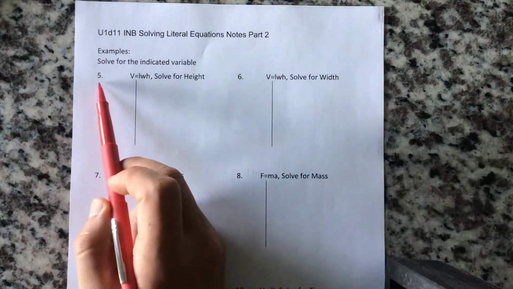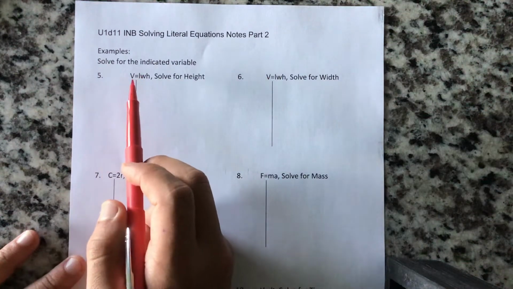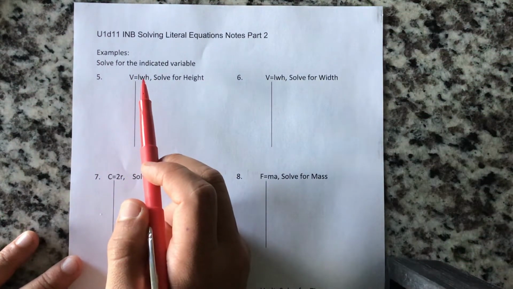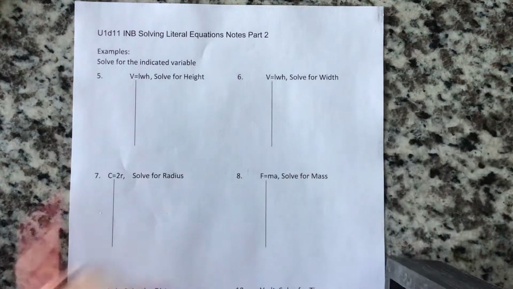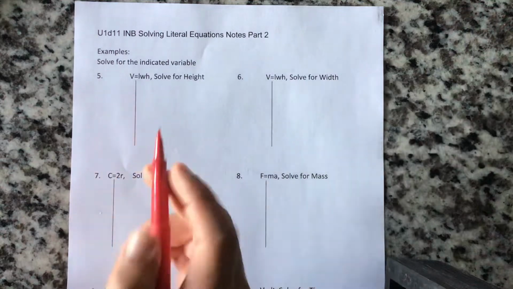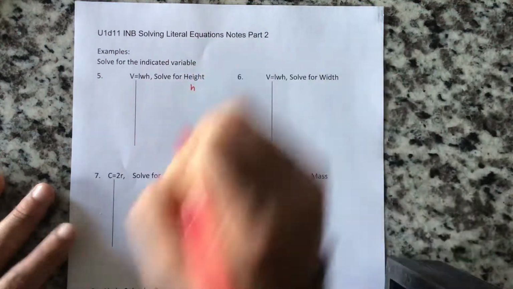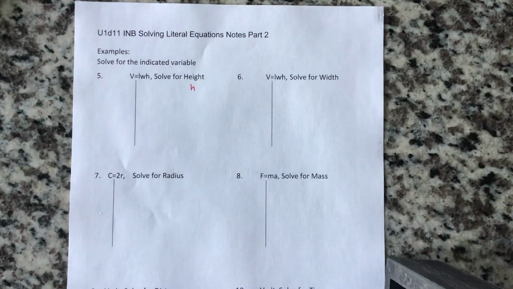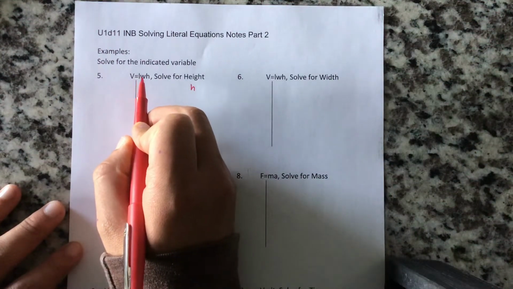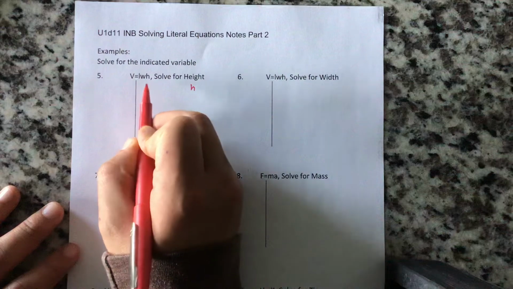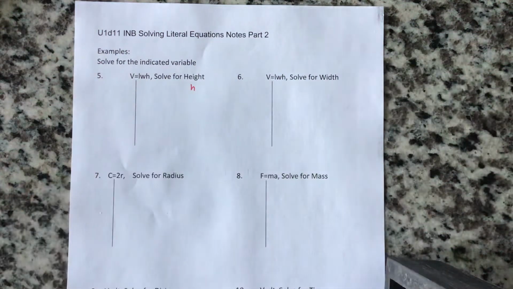So let's start on number 5. Number 5, we have V equals L times W times H, okay? And we want to solve for height. So height in this equation is obviously going to be H. So I'm just going to label that. Now, here in the equation, I have V equals L times W times H. I want the H by itself. I want to isolate that.